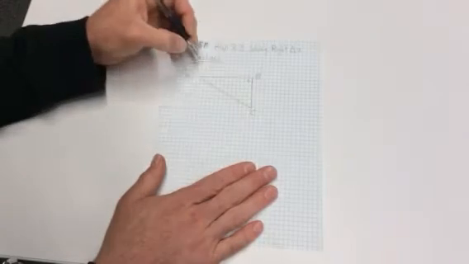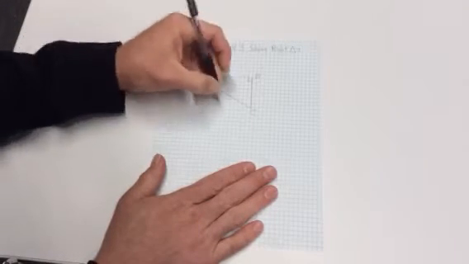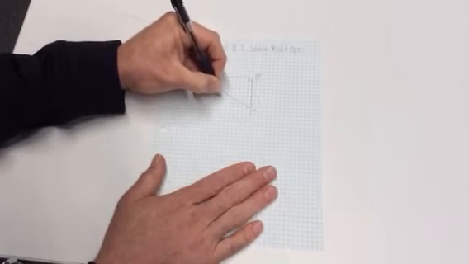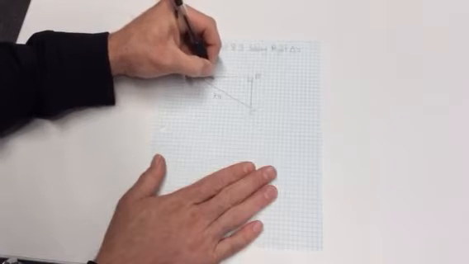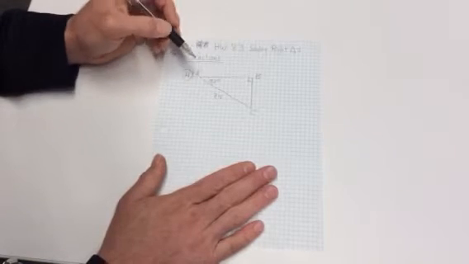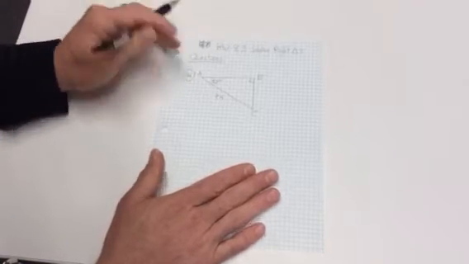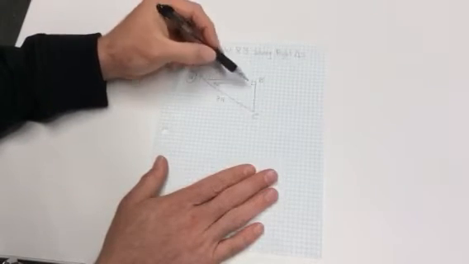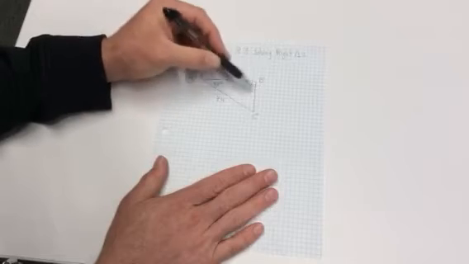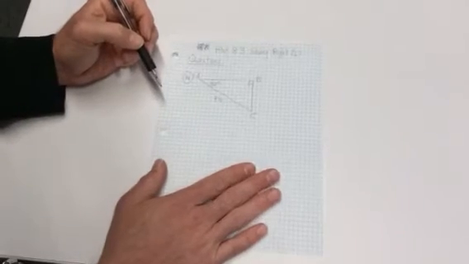Solving a triangle means you're trying to find all sides and angles. They'll always give you 2 pieces of information. They've given us the hypotenuse and one of the angles, and it says find all the other unknown measures. By the end of this problem, I should know all 3 angles and all 3 sides. I'm going to use trig and other things that we've already learned to do that.